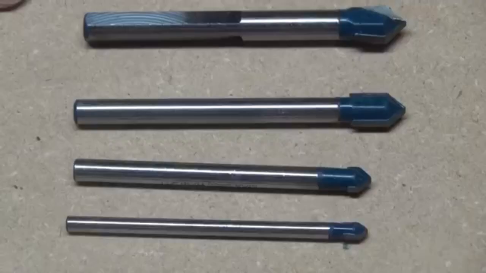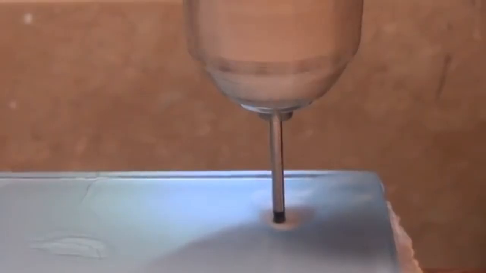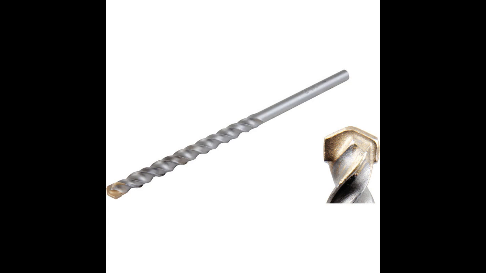Glass and tile bits. As the name suggests, it is specially designed for use with glass and tiles. It is made of carbide to prevent chipping and cracking. Masonry drill bit. It is the strongest bit of all and is commonly used on hard materials such as concrete, brick, and masonry. Next would be saws.